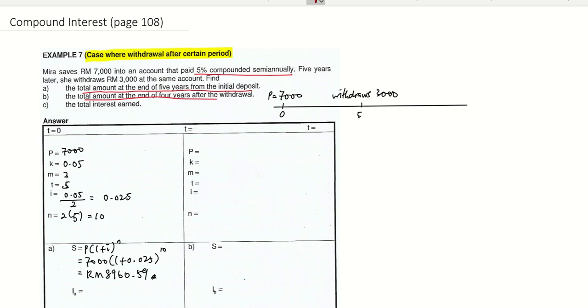For the next question, we want to find the total amount at the end of 4 years after withdrawal. So after the withdrawal, we add another 4 years after the 5 years, which is T equals 9. We want to find the total amount at the end of the 9th year.